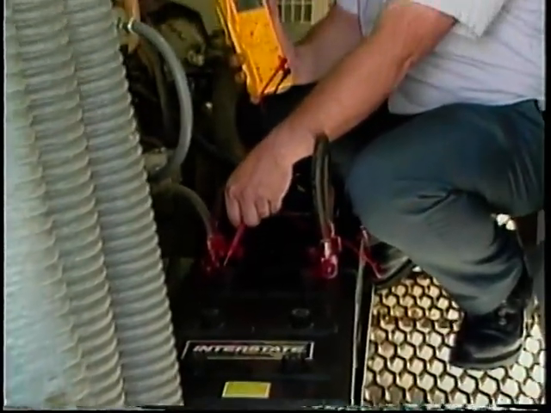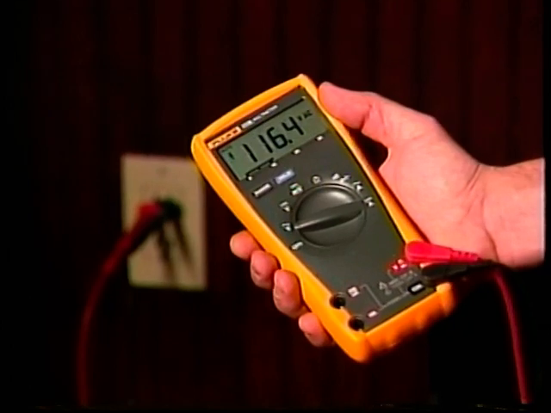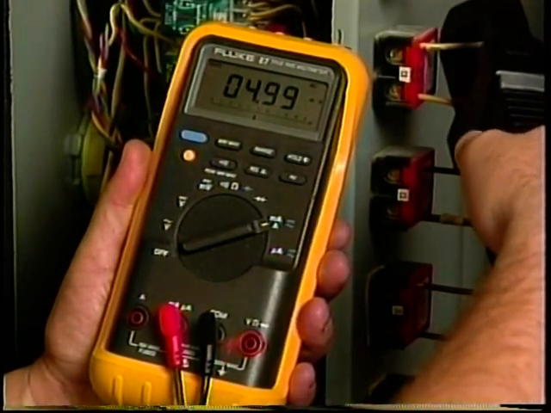DMMs can perform more than one function. For example, when measuring volts, a DMM functions as a voltmeter. When measuring amps, a DMM functions as an ammeter.